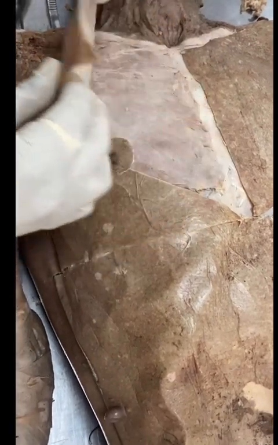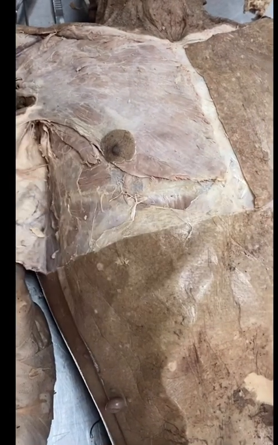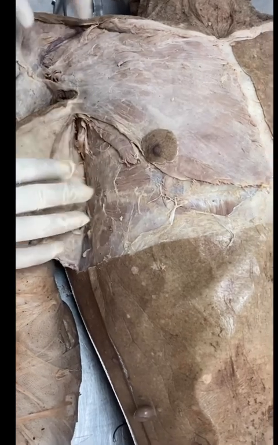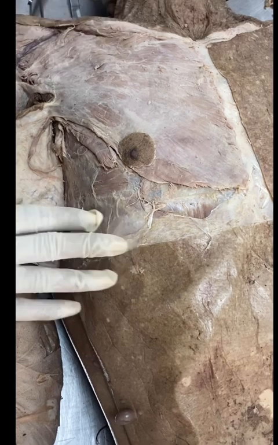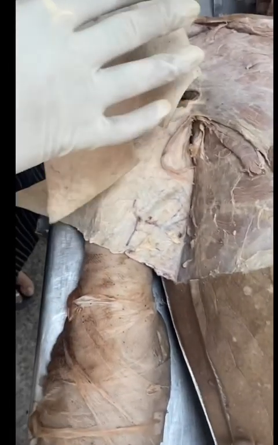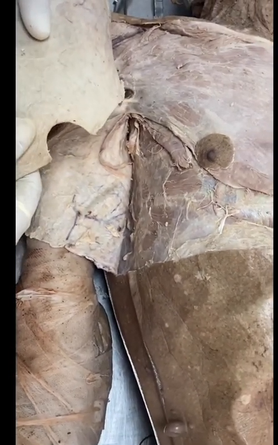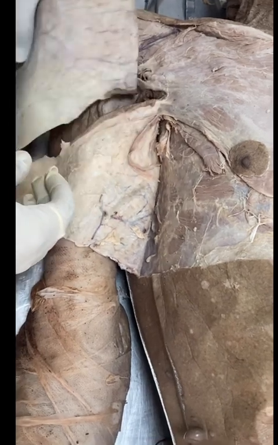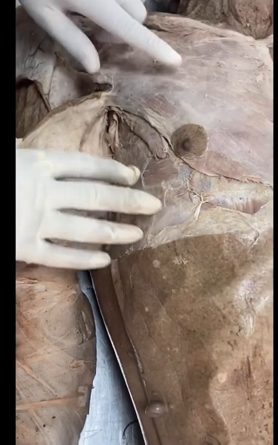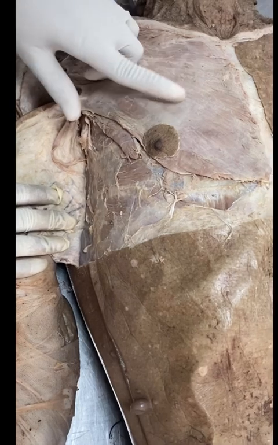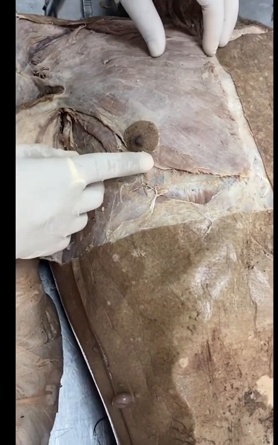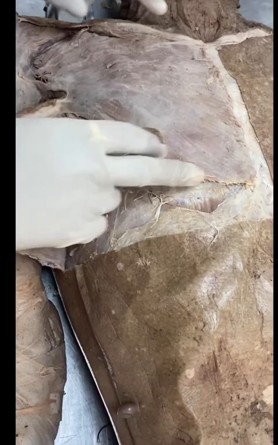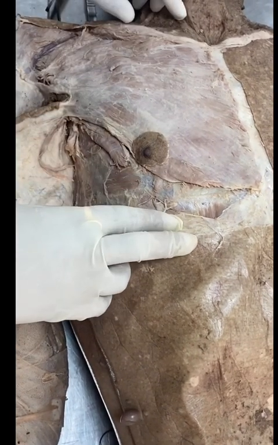Now let's reflect the skin. First you will have the superficial fascia in which the mammary gland is situated, and this is a lean and thin cadaver, so you can see there is a very minimal amount of superficial fascia, which has been removed along with the skin. Then we encounter the deep fascia. This deep fascia is the pectoral fascia, which is bounding the pectoralis major muscle, and this pectoralis major muscle is a fan-shaped muscle.